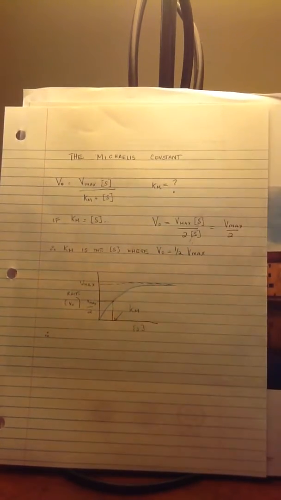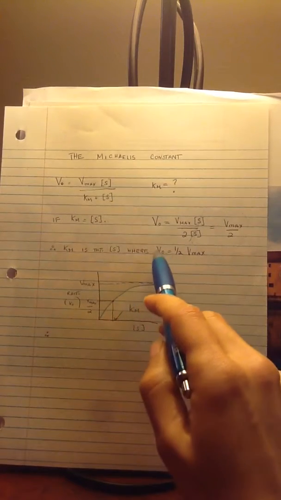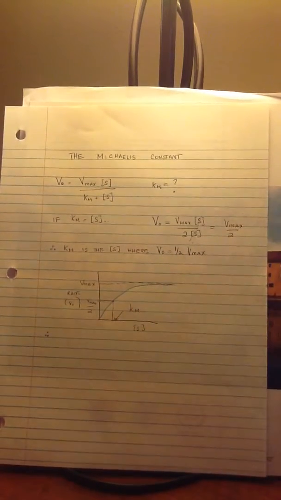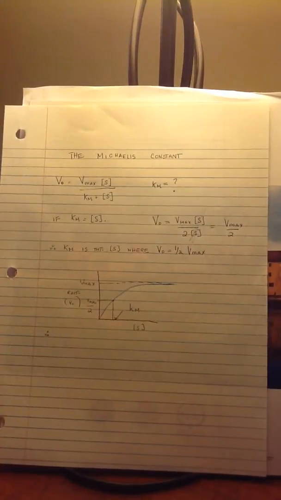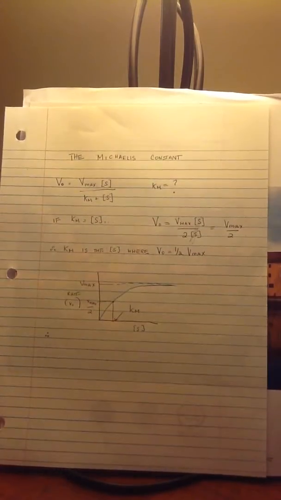So Km can then be defined as the substrate concentration where our rate of reaction equals half of our Vmax. So the lower our Km value, the better our enzyme is at working when substrate concentrations are small.